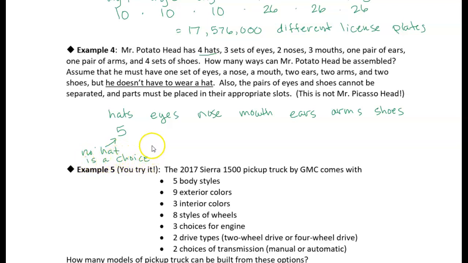Other than that, it's pretty straightforward. We have 3 sets of eyes, so that means we have 3 choices for eyes. We have 2 noses, so we have 2 choices for nose. We have 3 mouths. We have 1 pair of ears, so there's only 1 choice. 1 pair of arms, only 1 choice. And we have 4 sets of shoes, and he's got to have some shoes so he can stand up. That's just telling us all the different choices we have for each task.